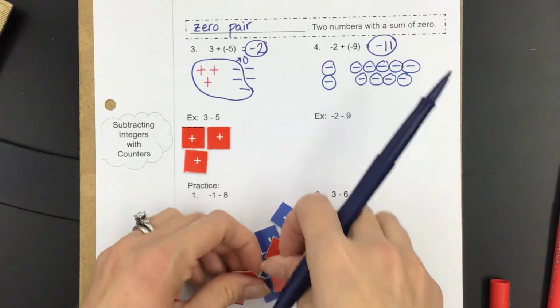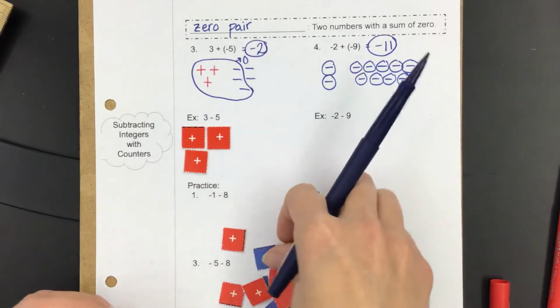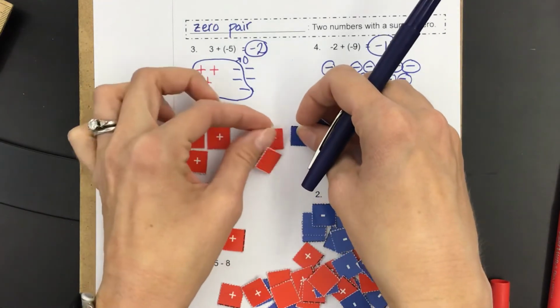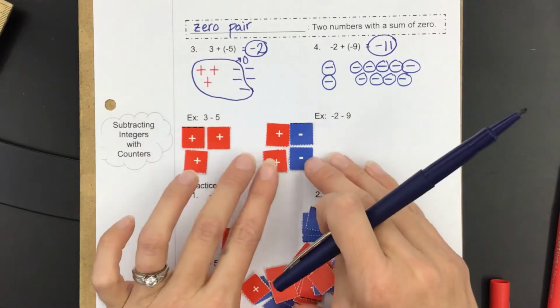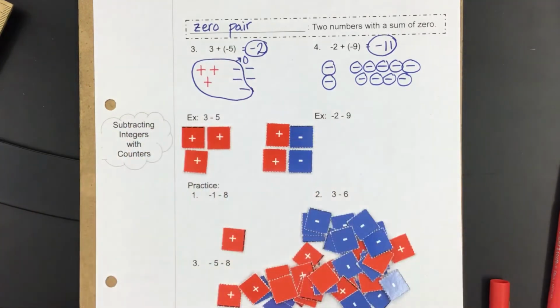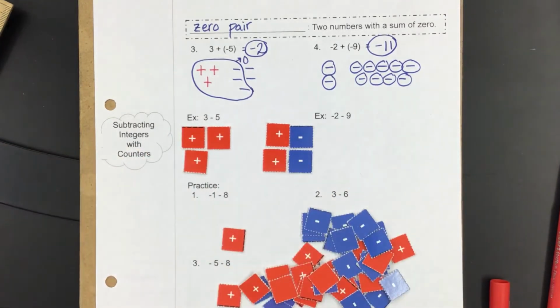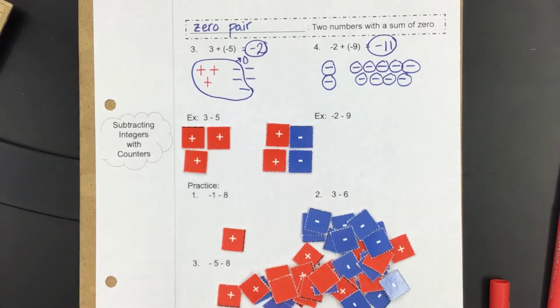Well, we know that 0 pairs have a value of 0, right? So let's just do this. What if I add 2 0 pairs? This still overall has a value of positive 3, right? Because this part right here is 0. So if I add 2 0 pairs, nothing has changed. This still has a value of 3 like it's supposed to.